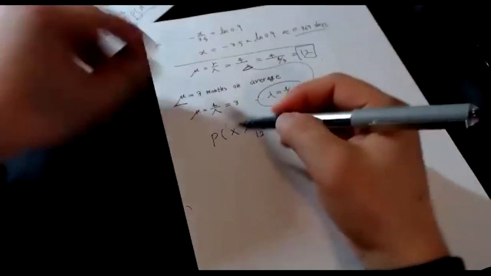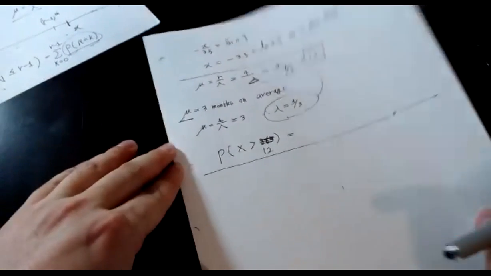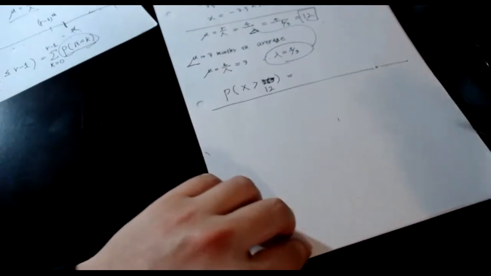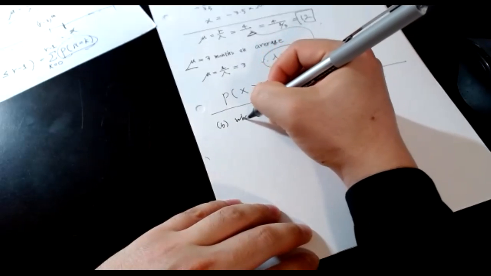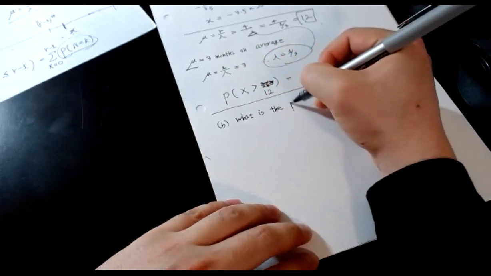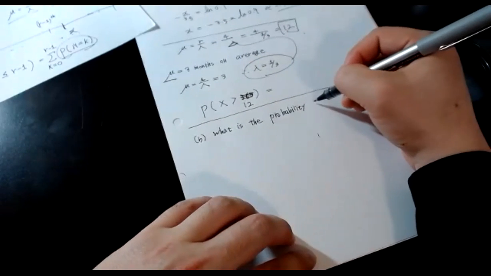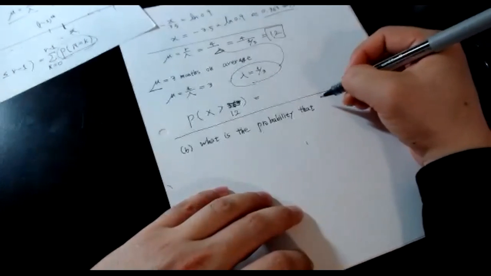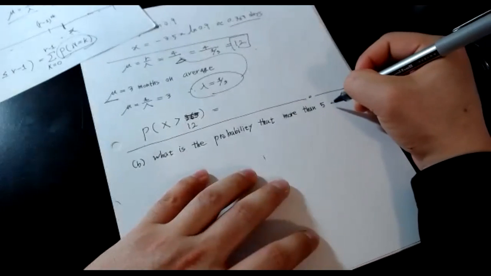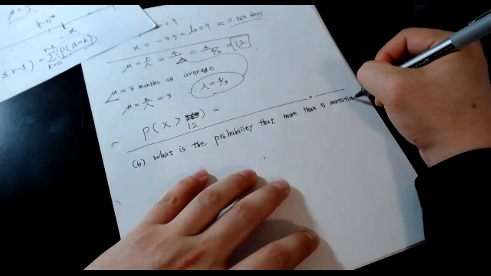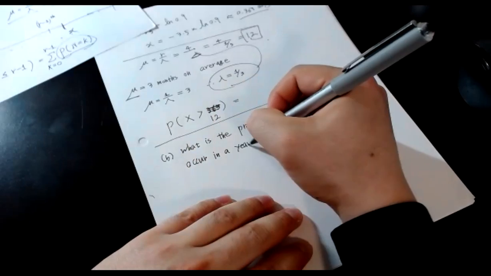Okay. Then we have to define a new random variable. Now let's see. Let's say the problem B was probably that more than 5 mutations.